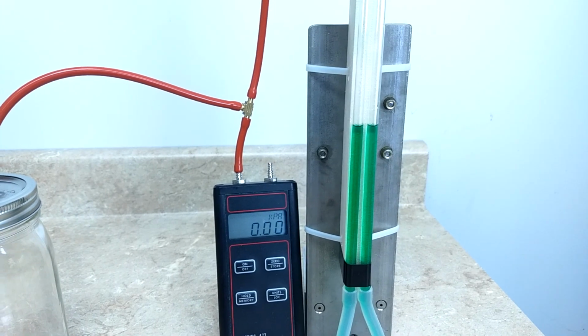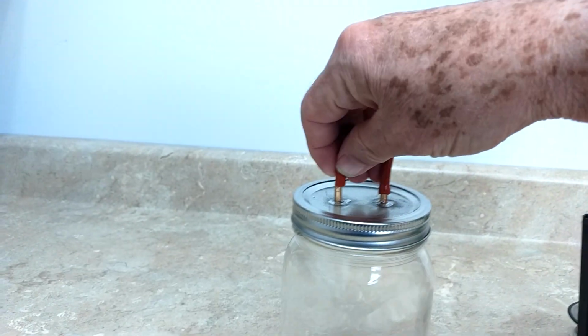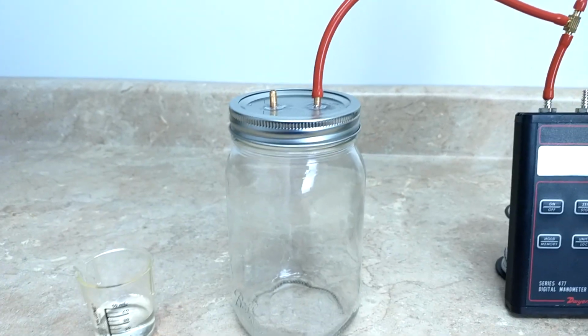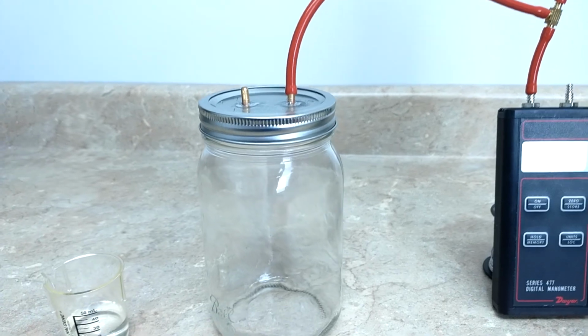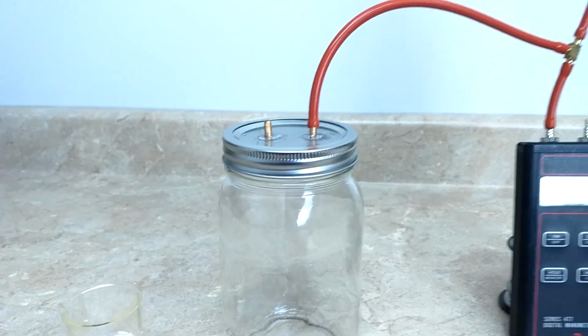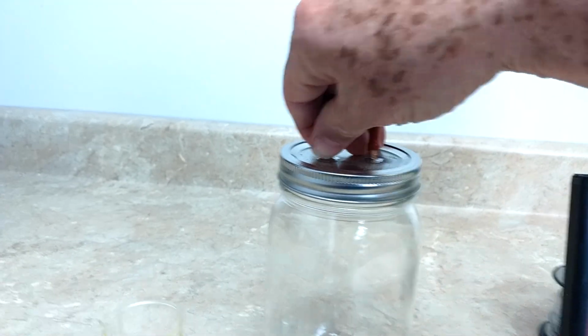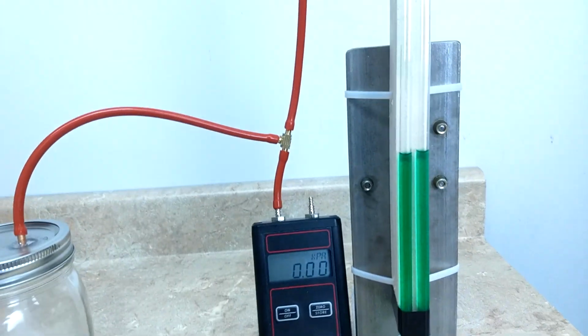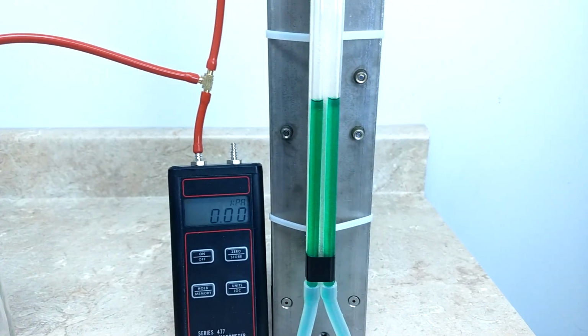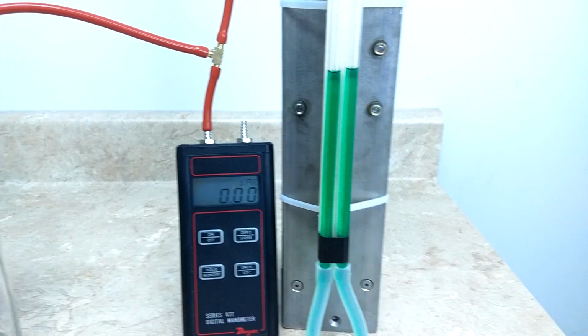Okay, you see the manometers came down, and re-plugged the jar. Now, what happened when I released the pressure? I let some water vapor out of the jar, and some oxygen and nitrogen went in to replace it. Now I seal it again, and you see very little is happening.